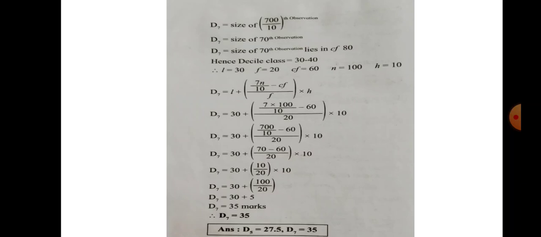So what is the final answer? 30 plus 5. So D7 is equal to 35 marks. So D5 is equal to 27.5 marks and D7 is equal to 35 marks. This is how to calculate deciles from continuous data or group data.